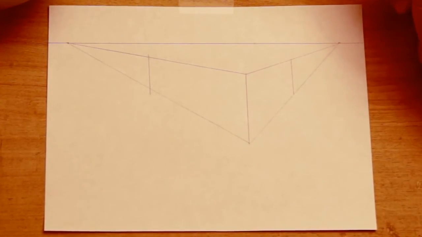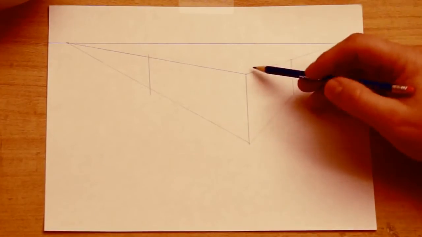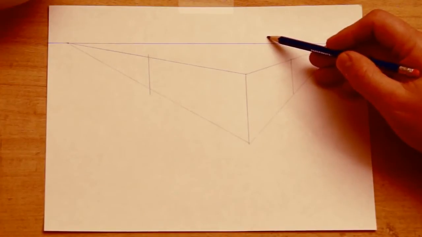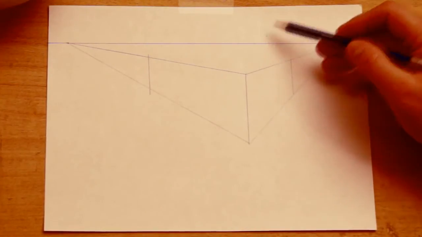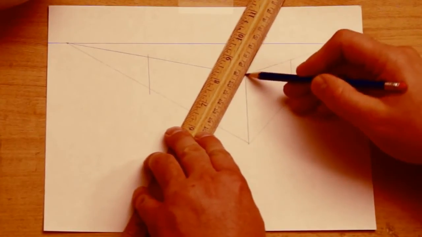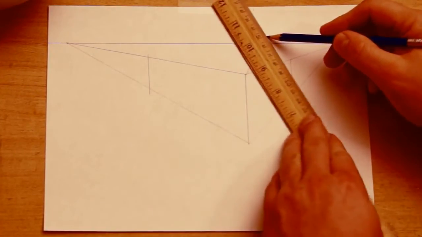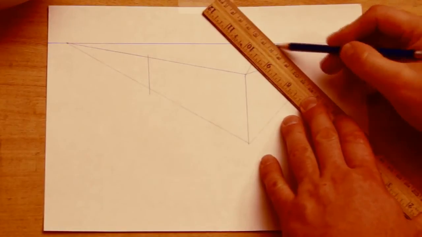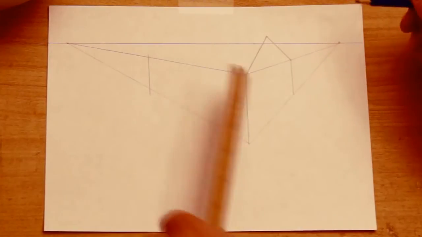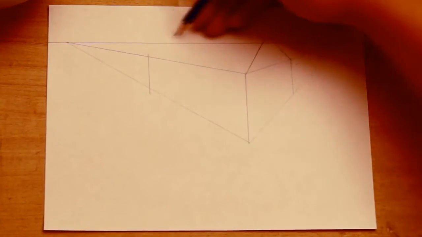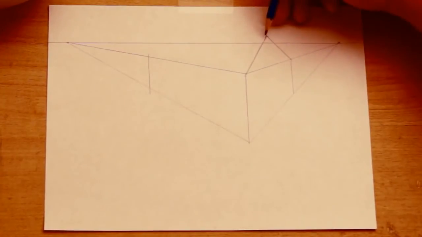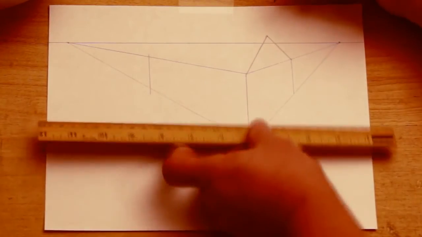Now I want to make the roof of the house, and for that, this is the end down here, so it's going to look like a triangle. I'm going to pick a point up here and draw a dot, and then you can use your ruler to connect so that you get a triangle shape on the end of the house. Just like that. And then, to get the right angle on the direction of the top of the roof, I'm going to connect this vanishing point with the top of that triangle.